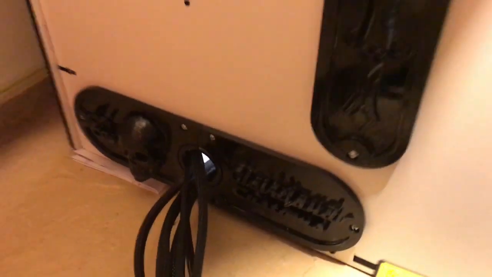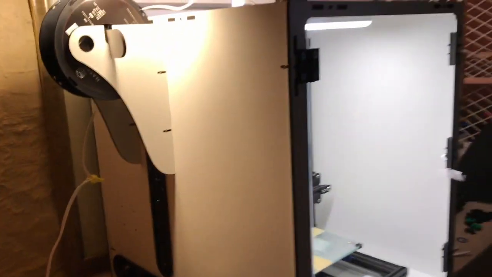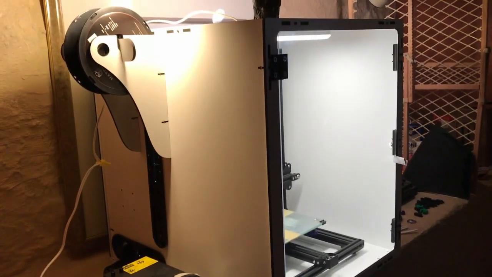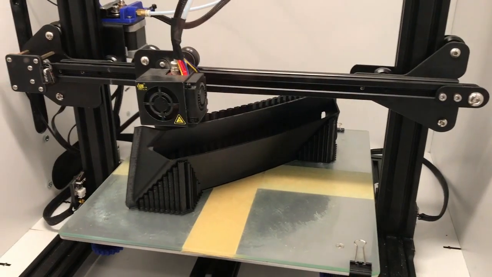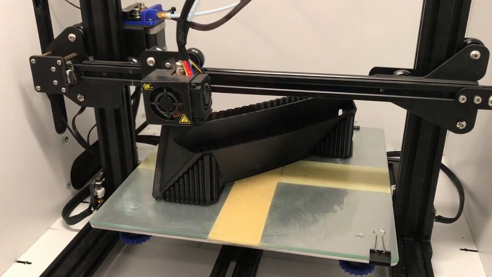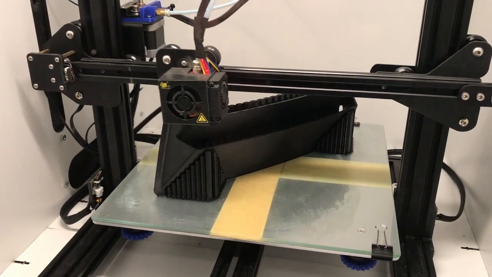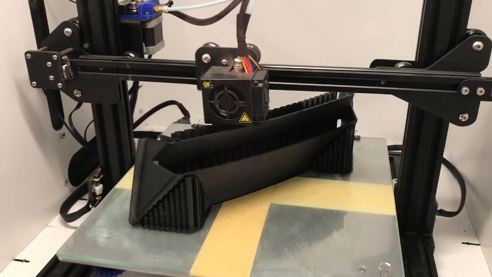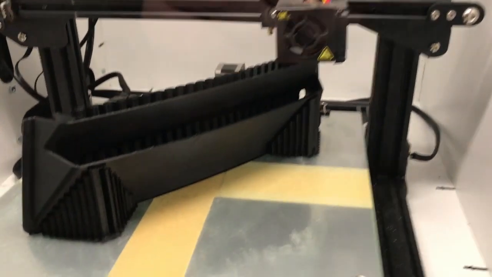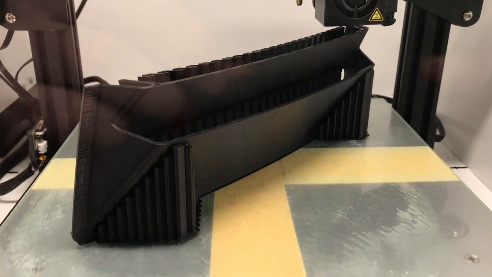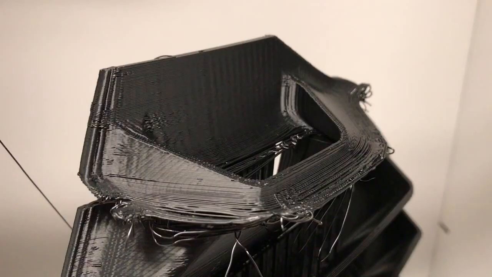With the filler plates completed and in place, it was time to try out a new print. The first louver print that I made in the enclosure started out okay, but eventually failed near the top.